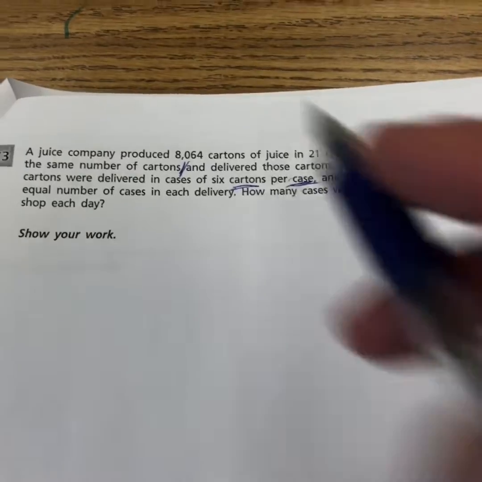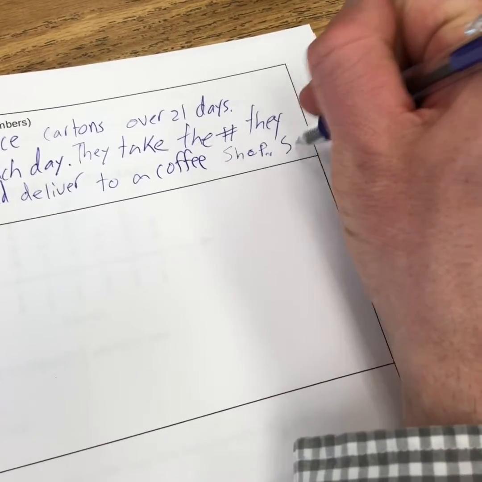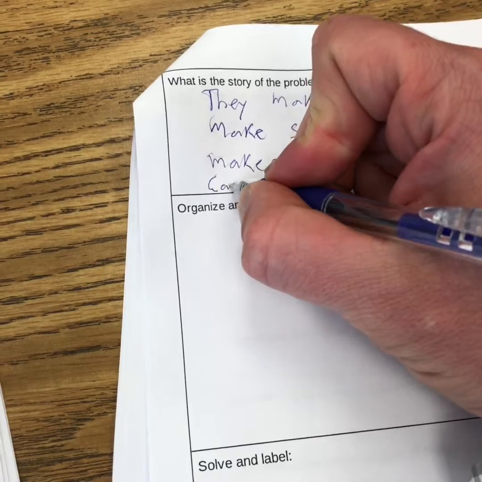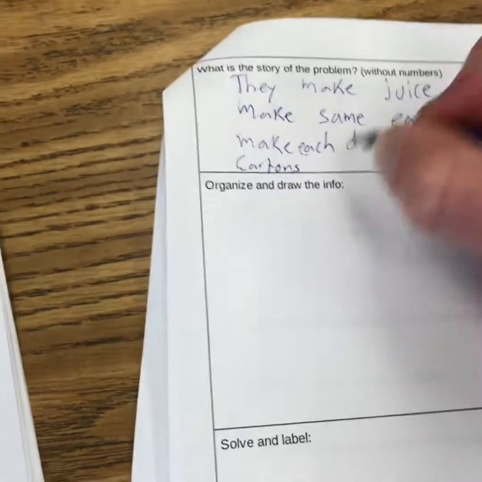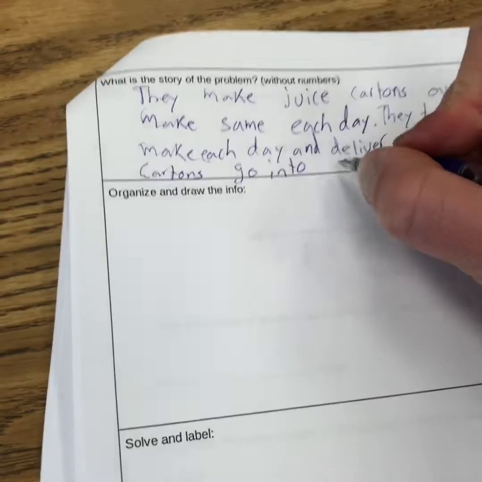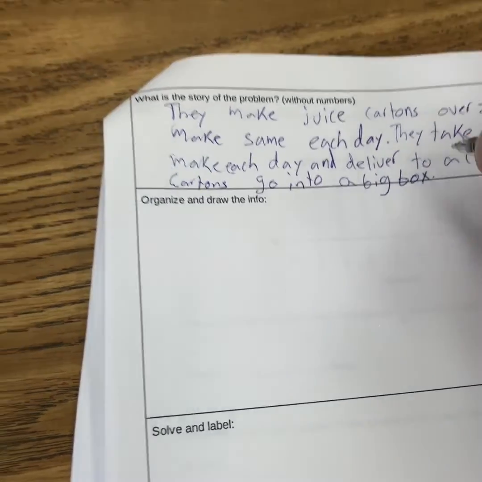So they put 6 of these juice cartons into one box. So 6 cartons go into a big box. Holy cow.